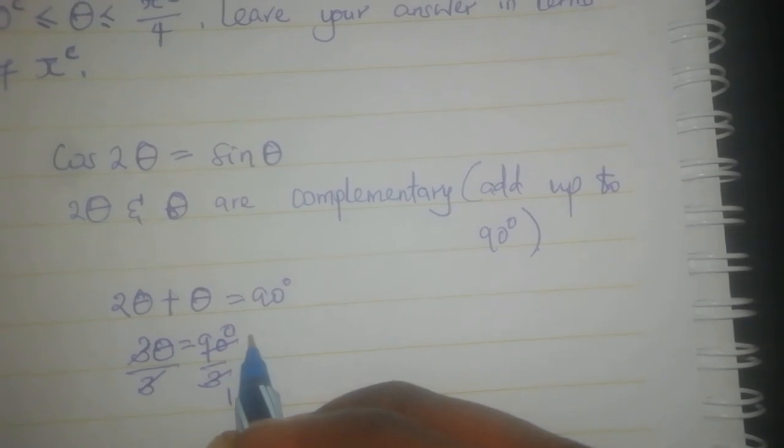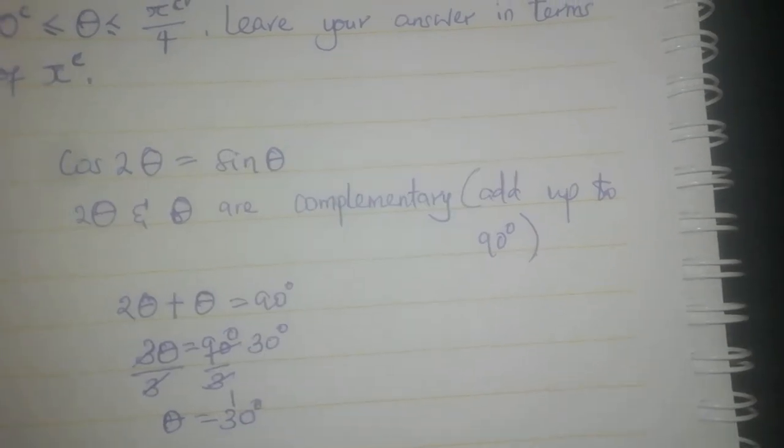Then you divide both sides by 3. That one goes with that one. Then you are going to get 90 divided by 3, which will give you 30 degrees. So your theta is 30 degrees.